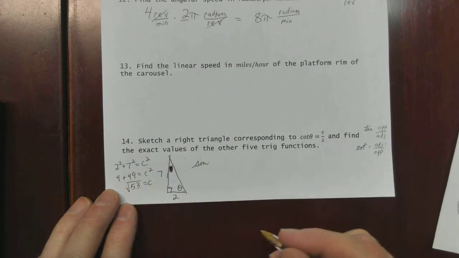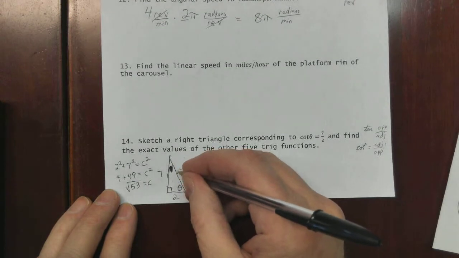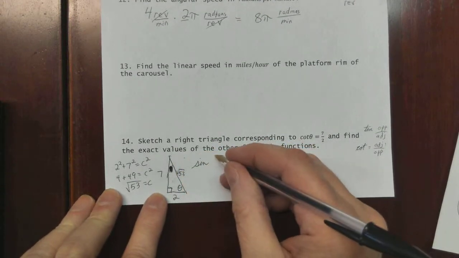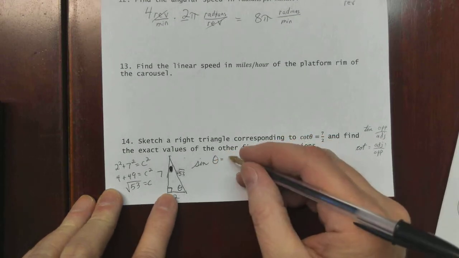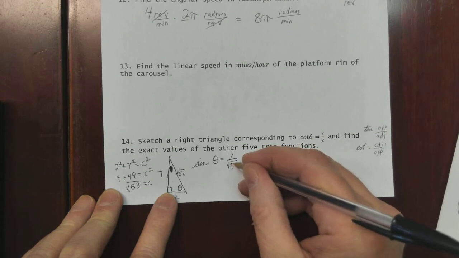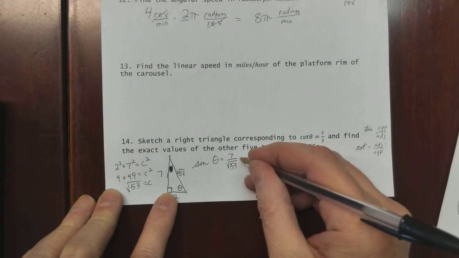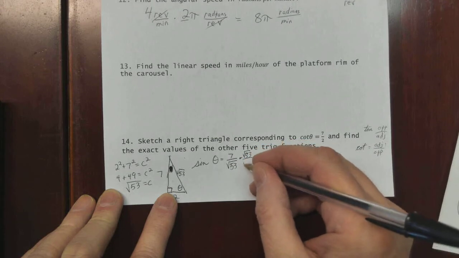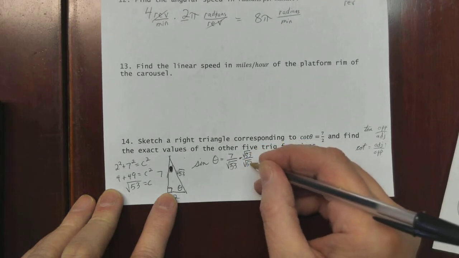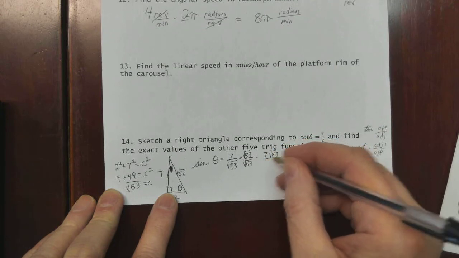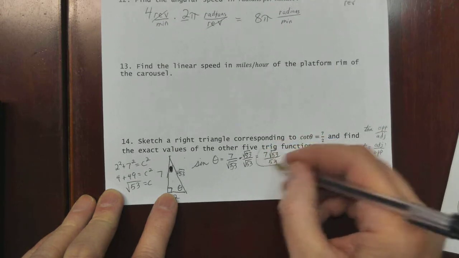C is going to be the square root of 53. So I didn't completely finish my triangle before I started. The sine of theta is opposite 7 over hypotenuse, square root of 53. And I'm not done. Let's rationalize the denominator. And I have 7 radical 53 over 53, sine of theta.